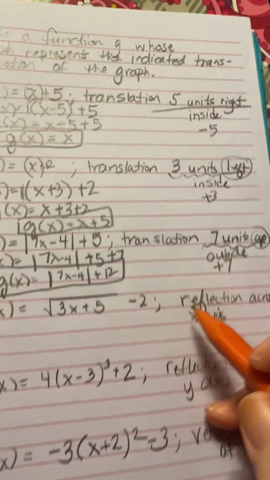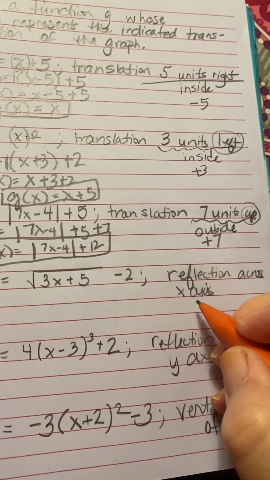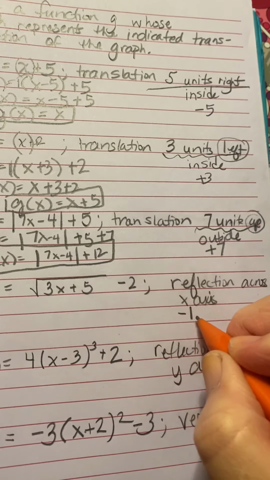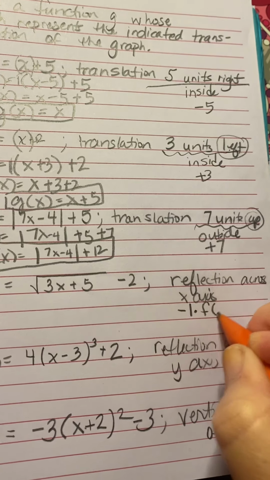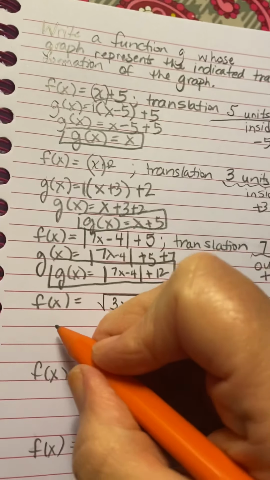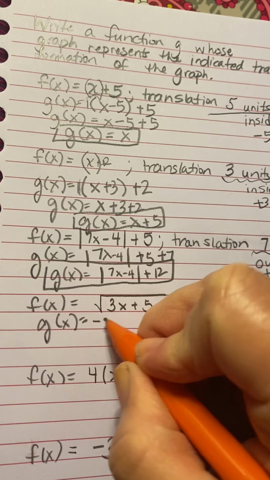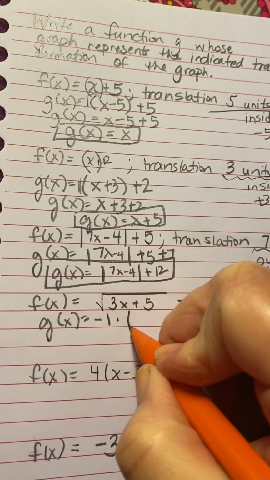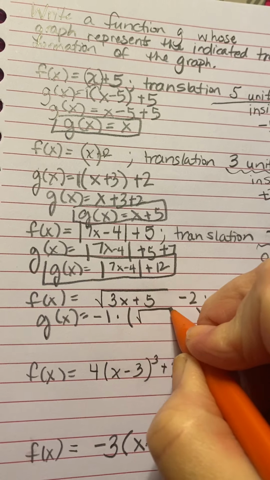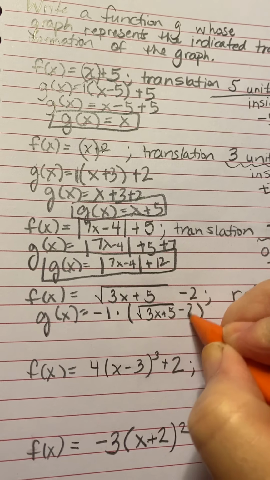For my next one, I'm going to do a reflection across the x-axis. If you look at the back of your page 6, this tells you to multiply the function by -1 to reflect it across the x-axis. So my new function g of x would be multiplying f of x by -1: the square root of 3x plus 5 minus 2.